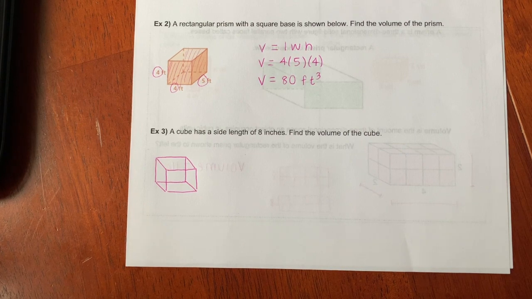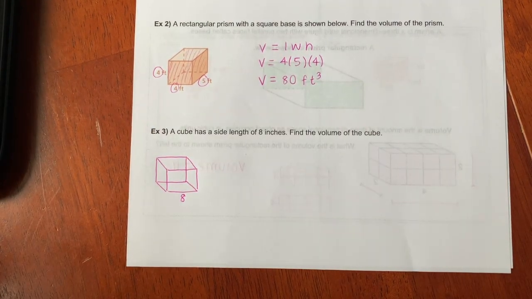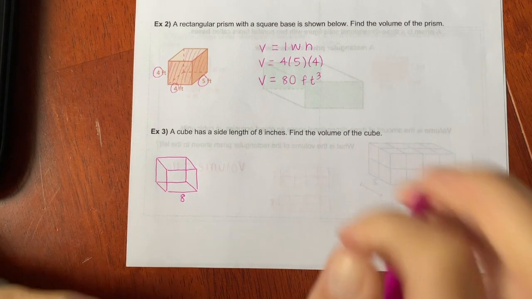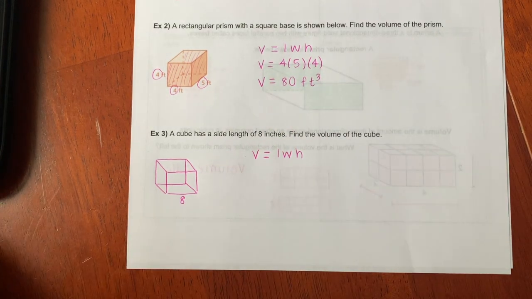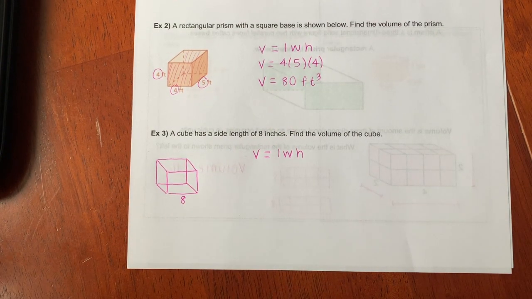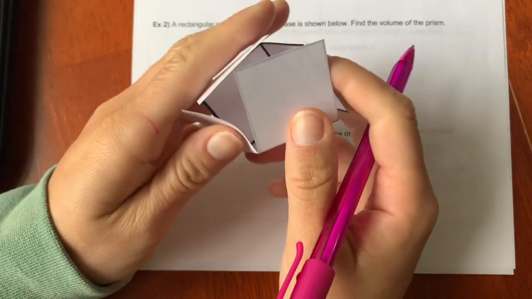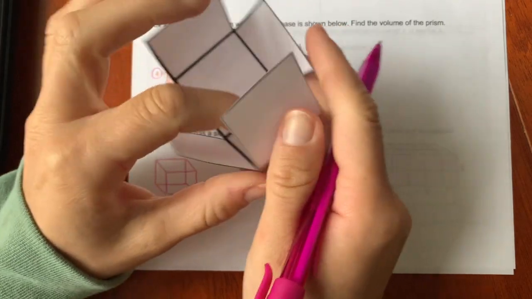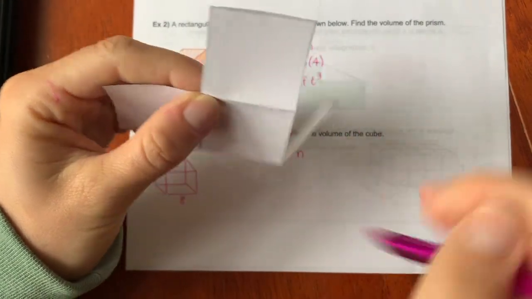A cube has a side length of 8 inches. Find the volume. Well, the volume of a cube is also length times width times height. Just like a square, if you were only given that 8 and you knew the other sides, a cube is just made up of a bunch of squares. So this square here, this would be 8, this would be 8, this would be 8.